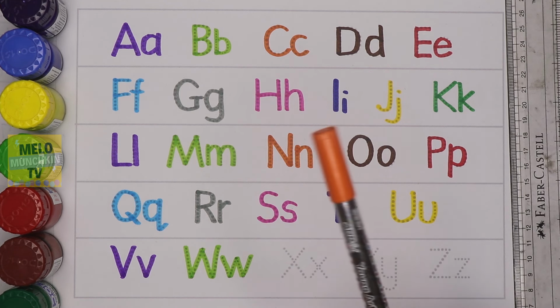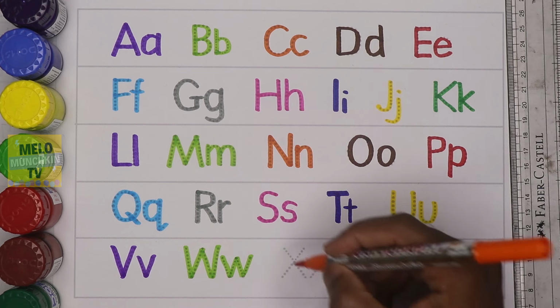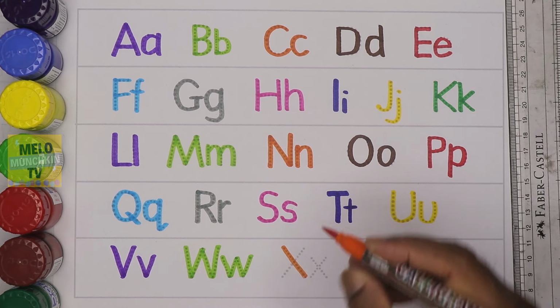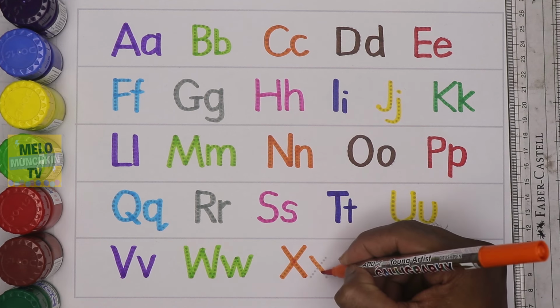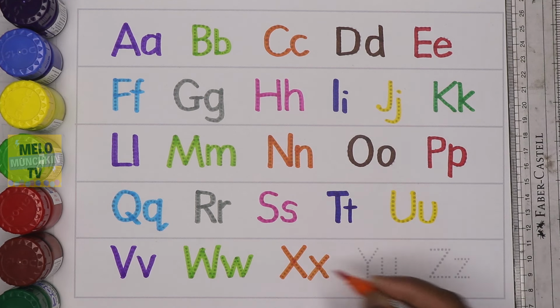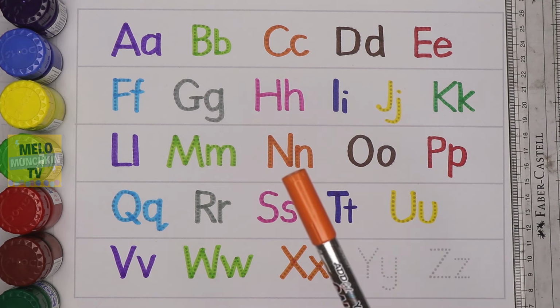Next I'll take orange color and write capital X. This is capital X. X for xylophone. And this one is small letter X. X for xylophone. Orange color.